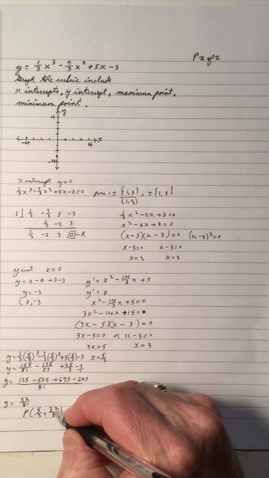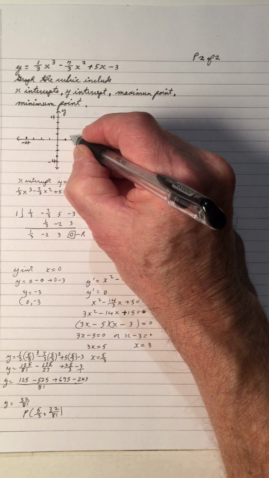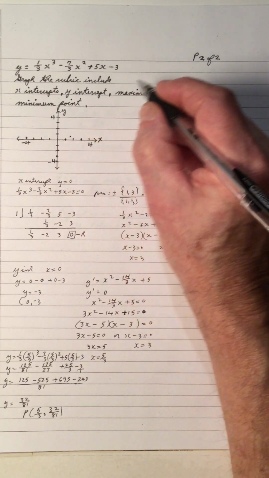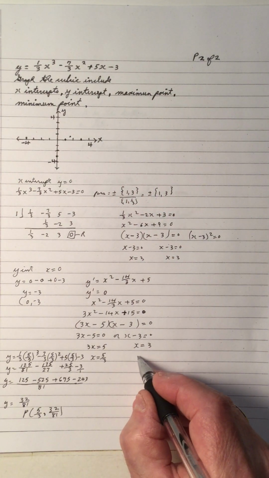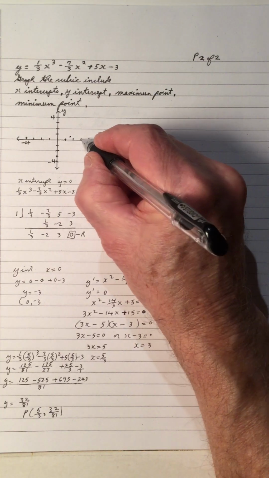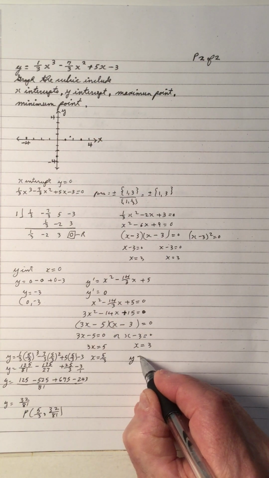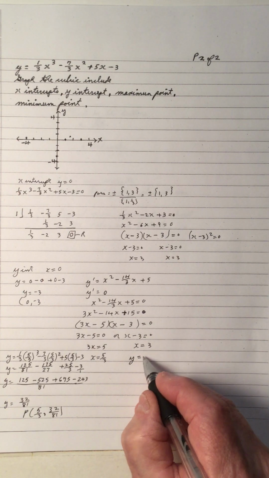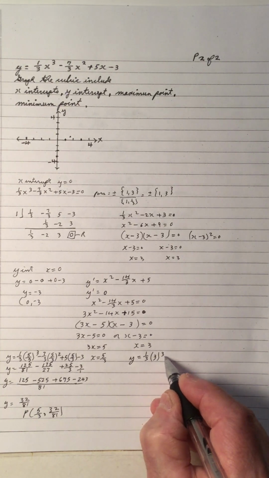And this is a little bit less than a half, so we'll put the point about right there, just as an approximation. And what about when x is 3? Well, when x is 3, y is 0. I can sub that into the equation and work it out, putting 3 in the equation.